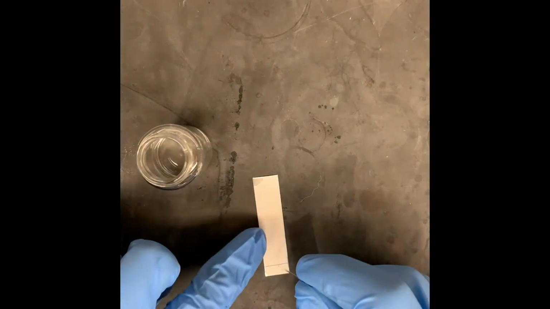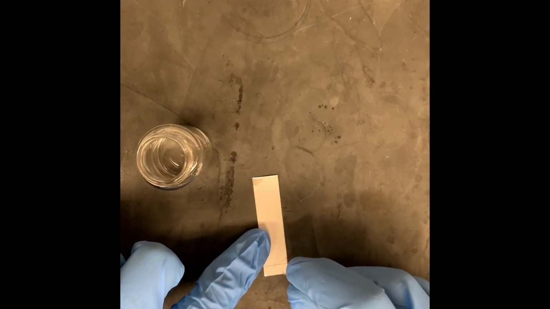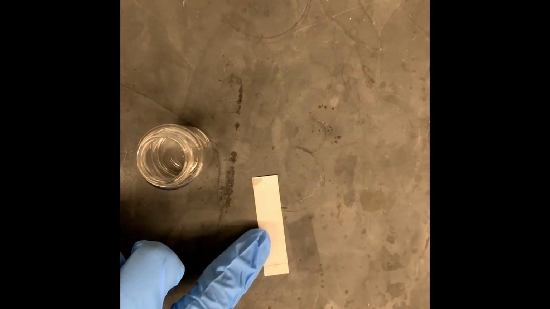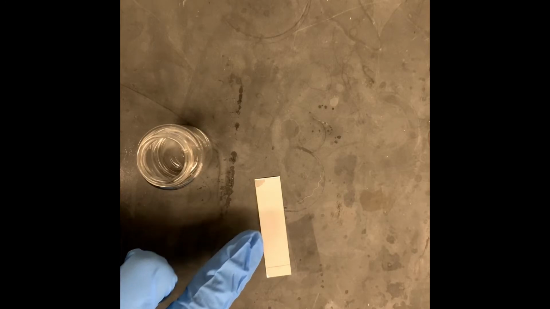Very simply, we will take a TLC spotter that looks like this, dip it into unknown solution number 3, and then we only have to press once on the center of the baseline that we drew across the TLC plate. And we're going to do this for 5 different TLC plates.